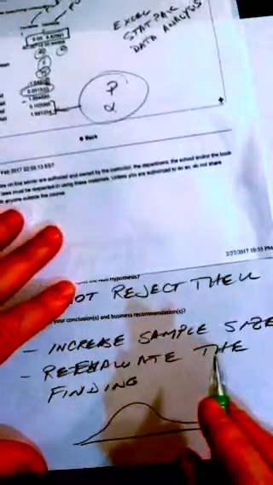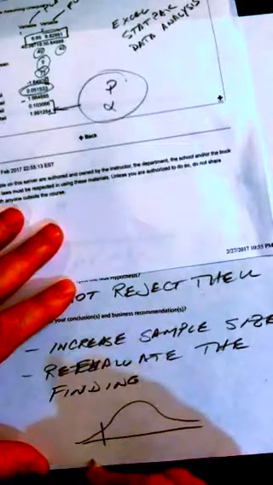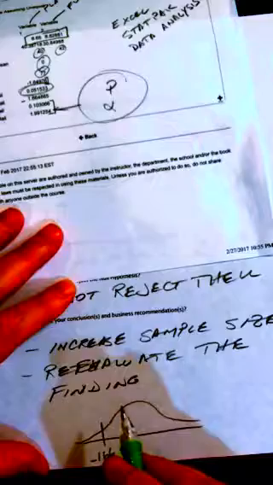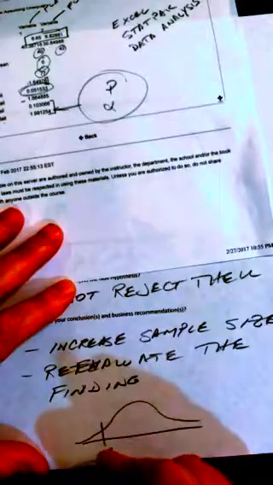I would put it down there, minus 1.66, or actually minus 1.67, rounding a little bit, and this would be the do not reject, and this would be the reject.